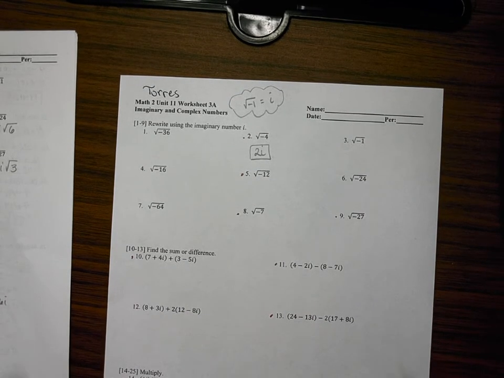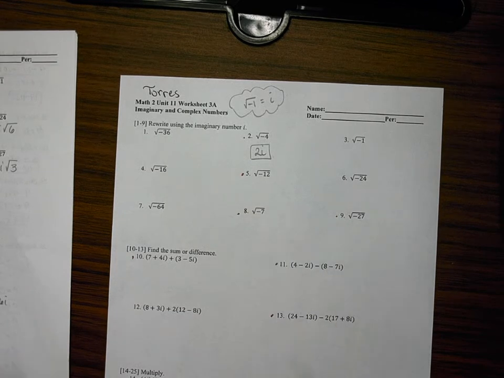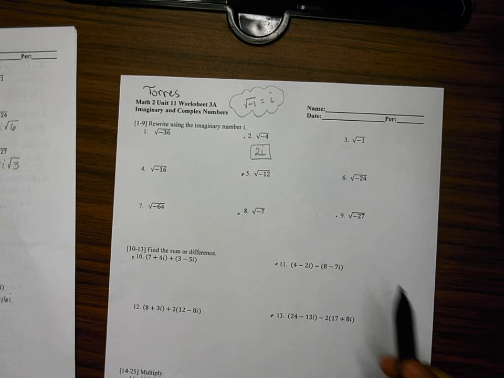Why no plus or minus? Because the square root's already written for you. You do plus or minus when you're solving an equation and you square root both sides. You write the square root on each side because you're solving. That's when you do your plus or minus. So it's just 2i.